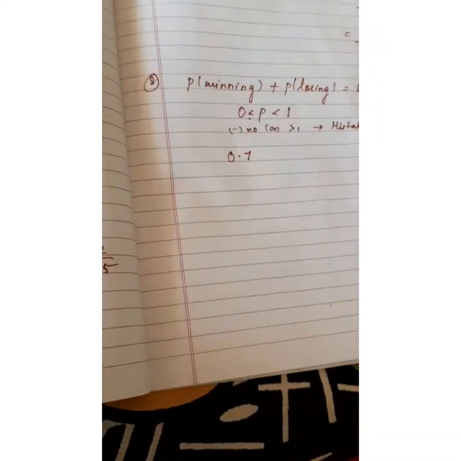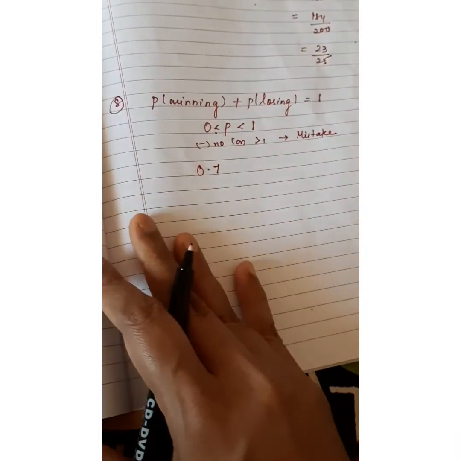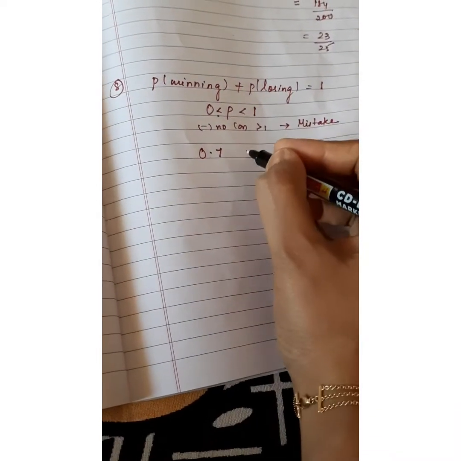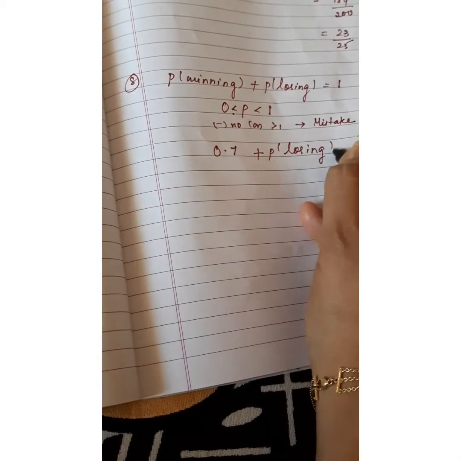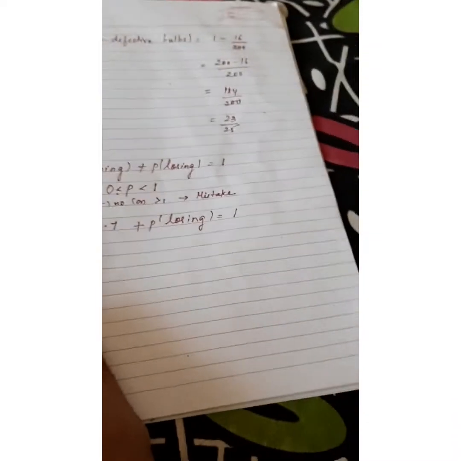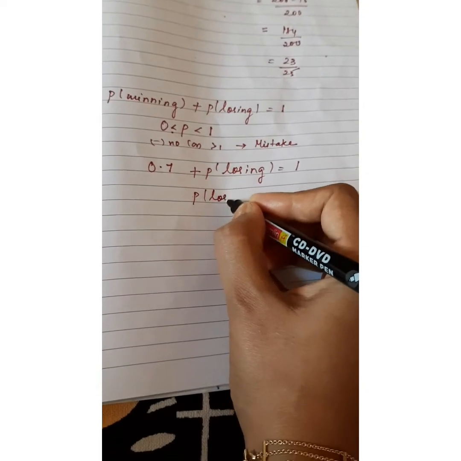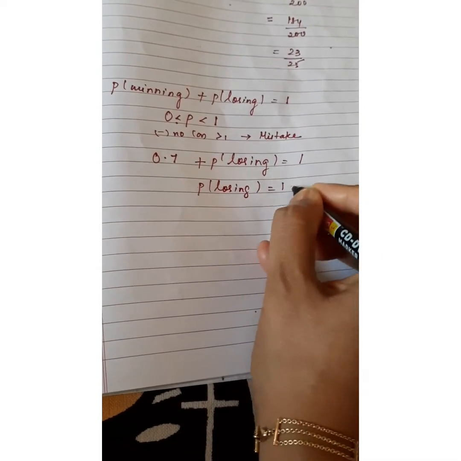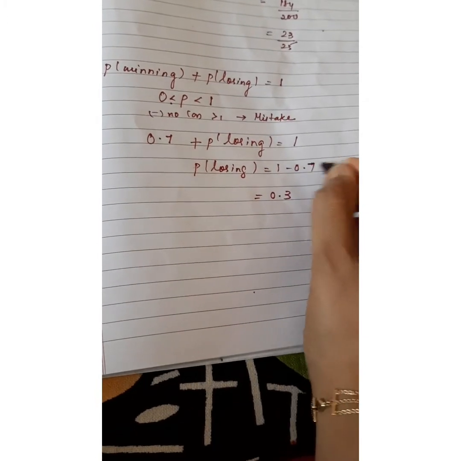So we know the probability of winning is 0.7, and the question is, what is the probability of losing? So probability of losing we are going to find, and they both sum up to 1. That's a known basic principle in probability. So probability of losing equal to 1 minus 0.7. That's going to be 0.3.